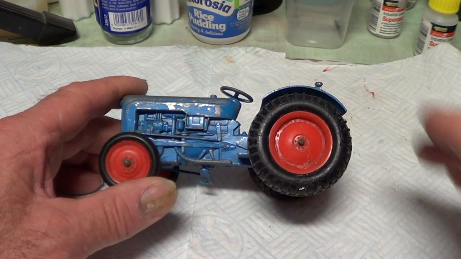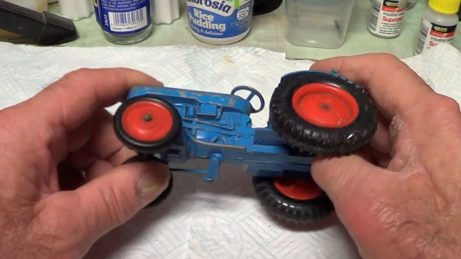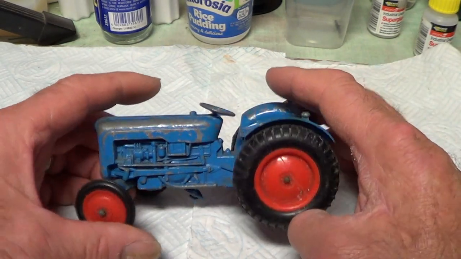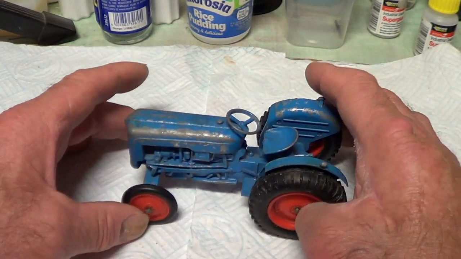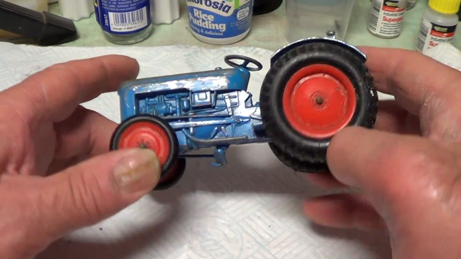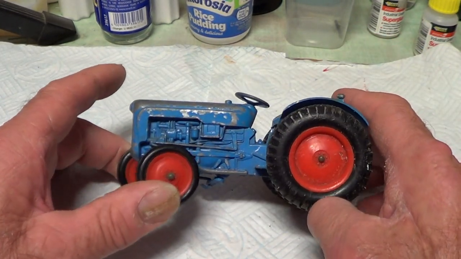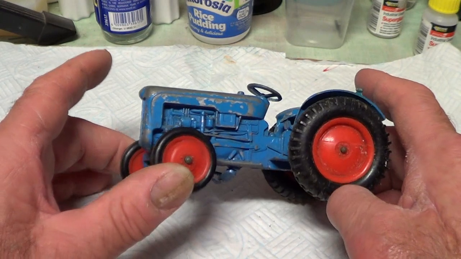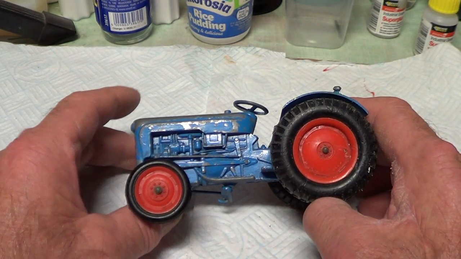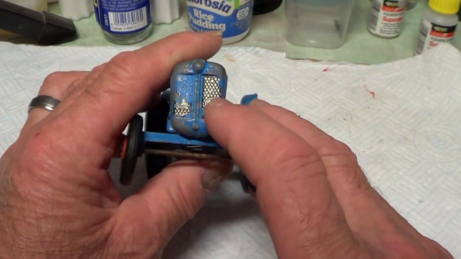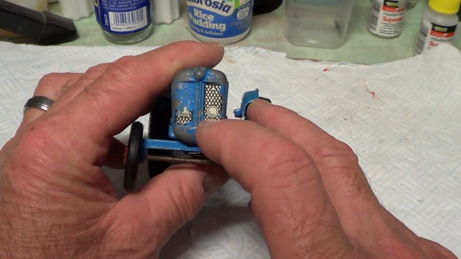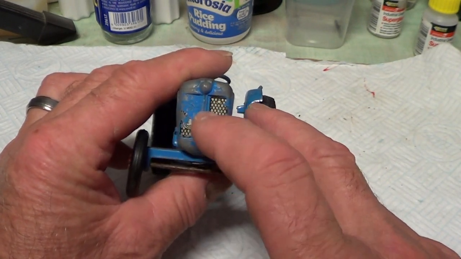I never really played with it. It was more to have, because you didn't see any other model makers making a little Fordson Dexta.